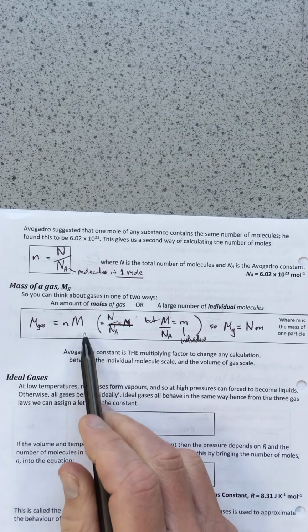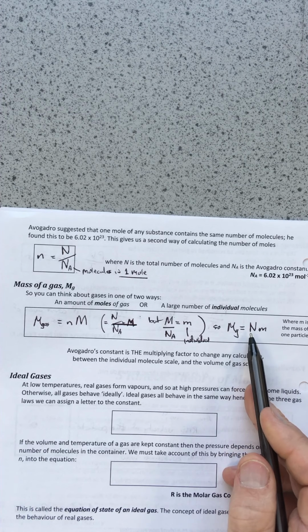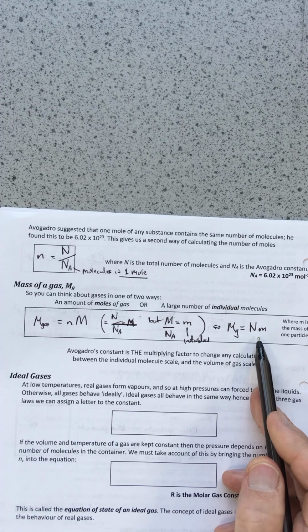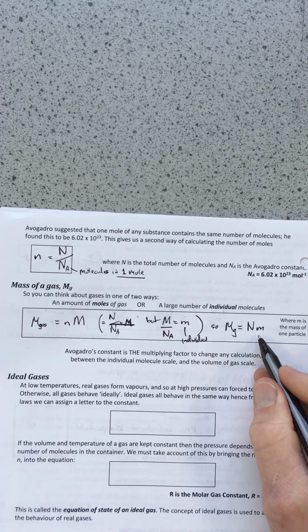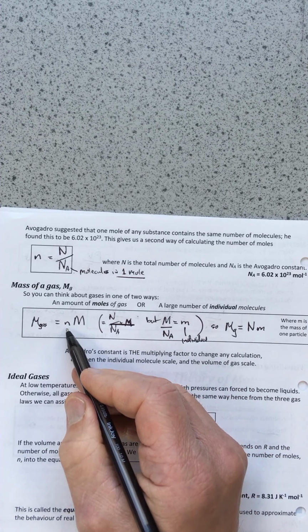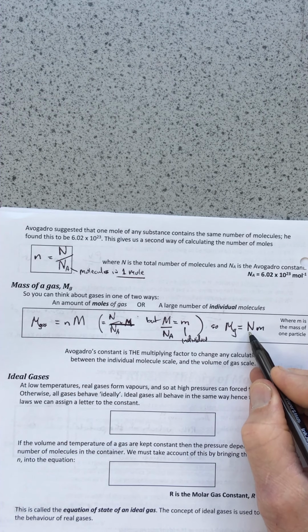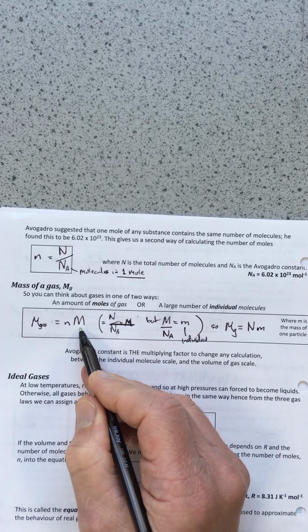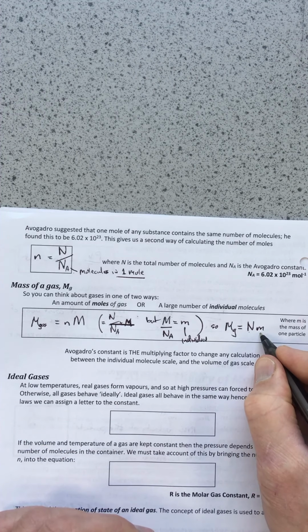So we can think at a molar level, or we can think of an individual particle level, the molecule level. Notice the layout of the letters. So little n is a small number. That's a much, much bigger number. Millions and millions and millions, Avogadro times bigger. That is a large mass, because that's a bag of gas. 1 mole is a bag, whereas that's a small mass, so we use a small m.